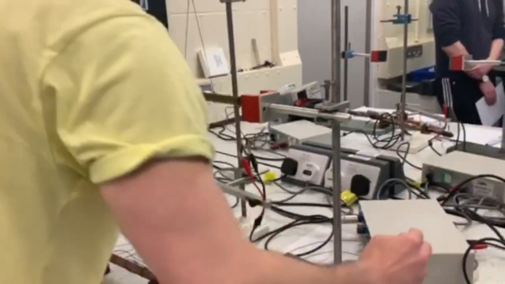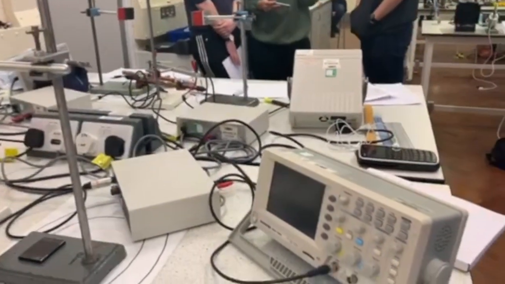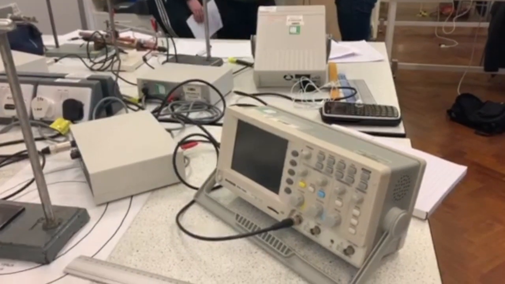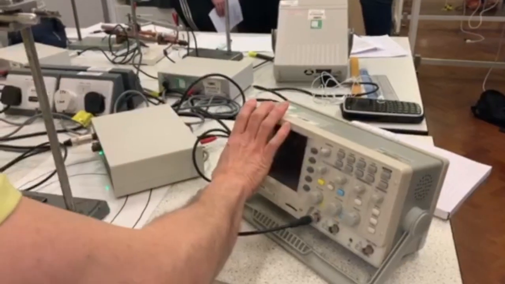Then switch on both amplifiers, the function generator and the digital oscilloscope. You only need the first channel of this oscilloscope.